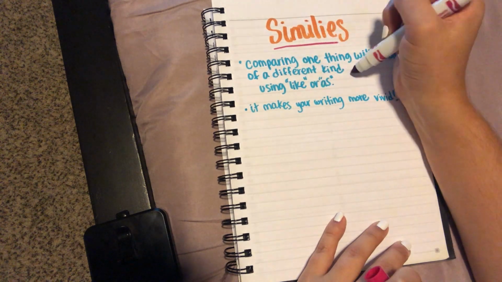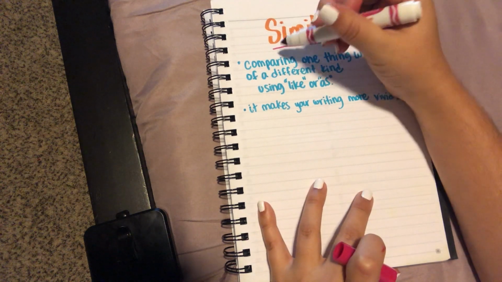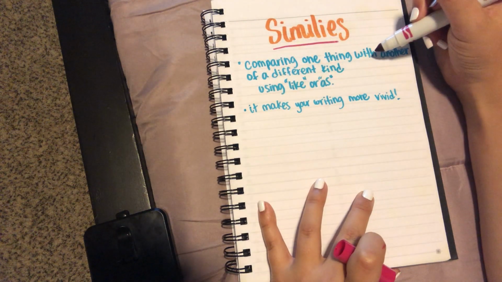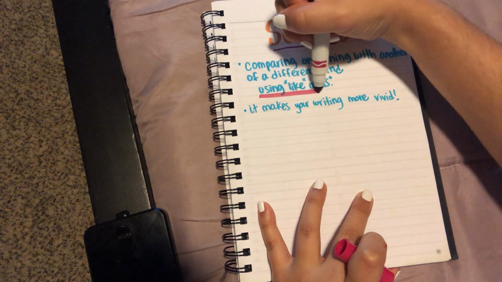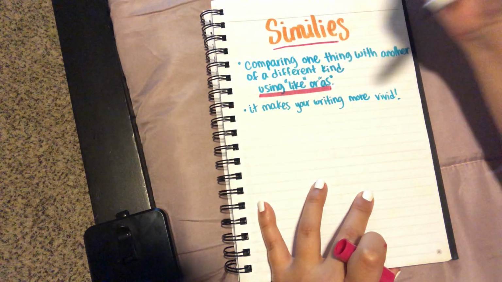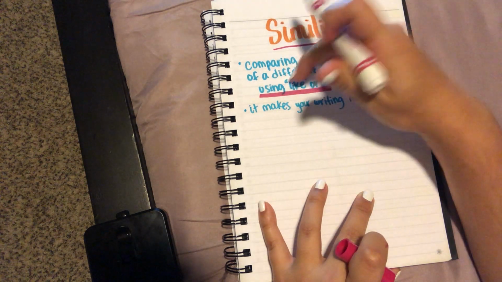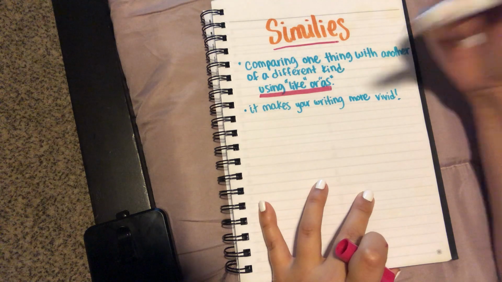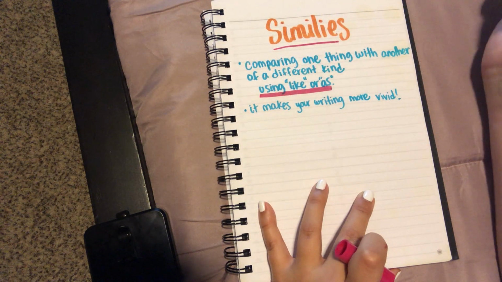Okay, so the most important thing to note about a simile is when you are comparing one thing with another, you are using the words like or as. This is very, very important. So if you are comparing one thing to another without using like or as, they are not similes. I'll make this more clear in the next few minutes.